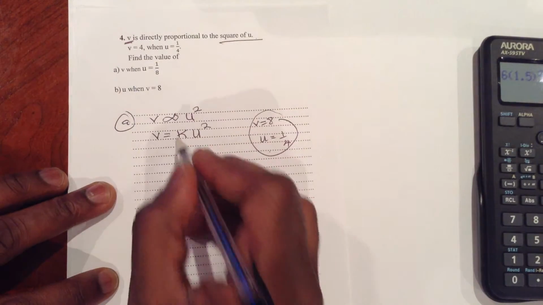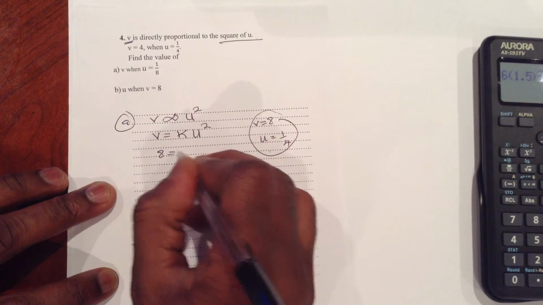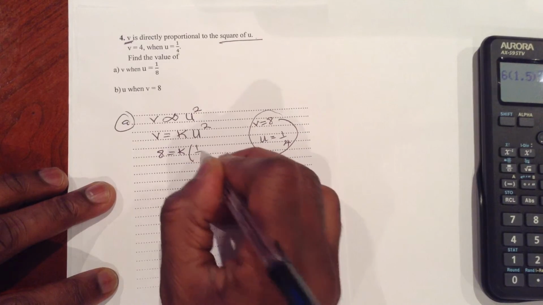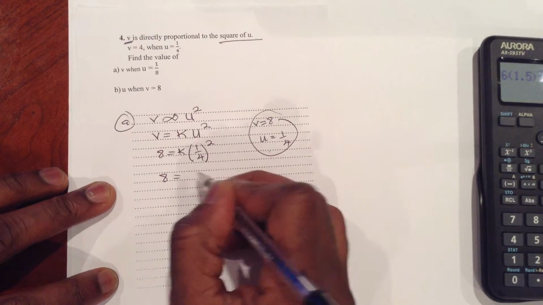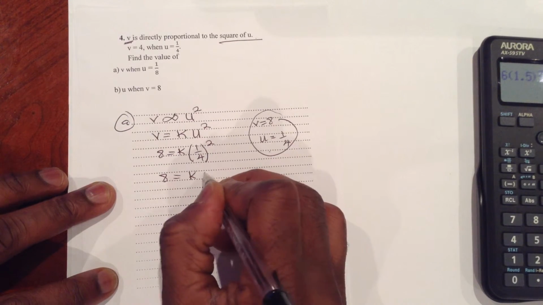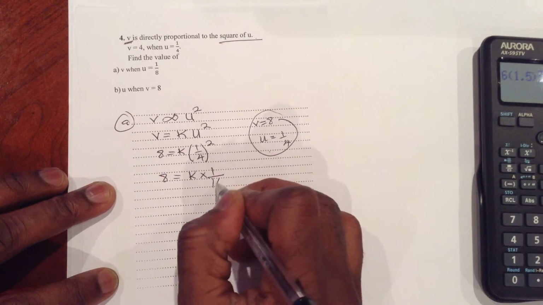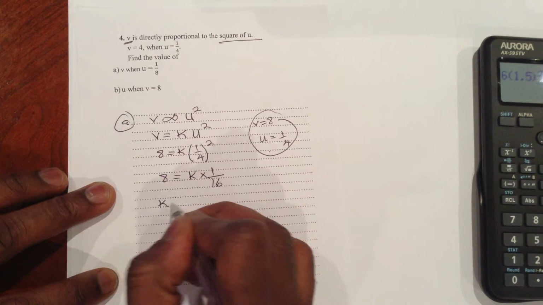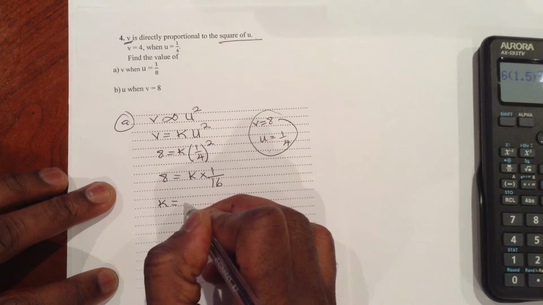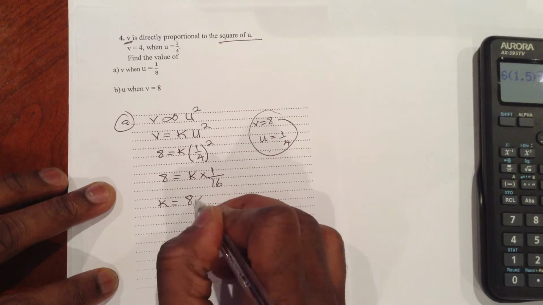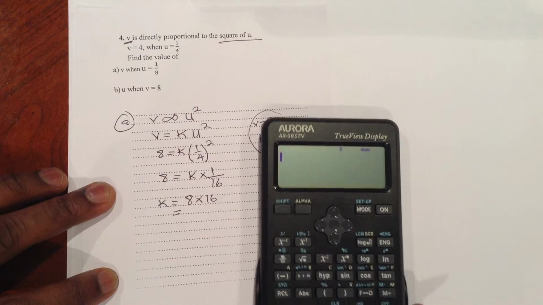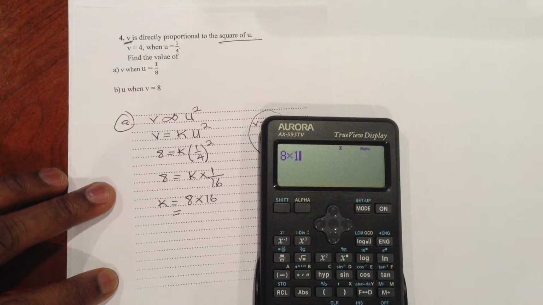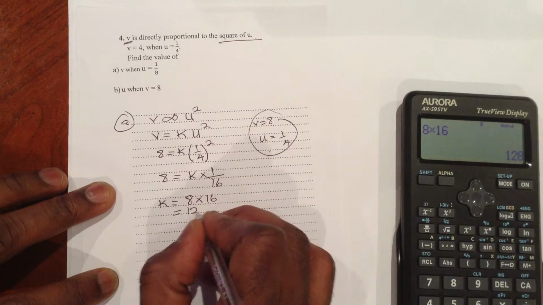We substitute that in here to give us 8 equals K times 1/4 squared. That means 8 equals K times 1/16, meaning our K will be equal to 8 times 16. Put in your calculator, 8 times 16 will give you 128. K is 128.